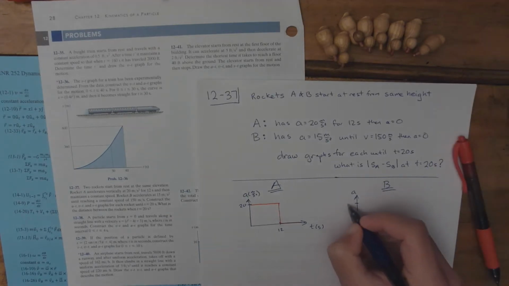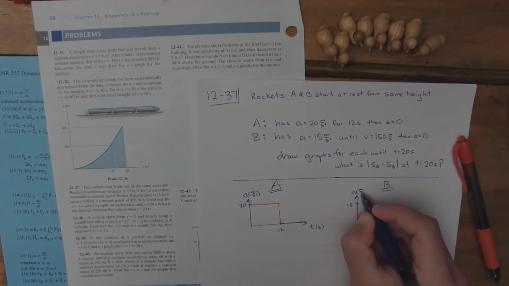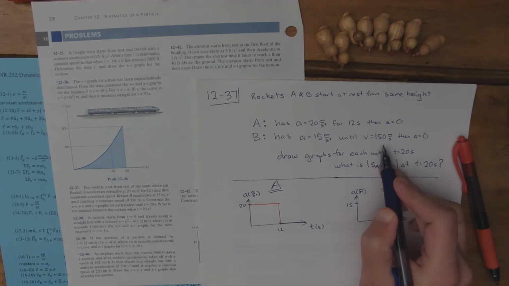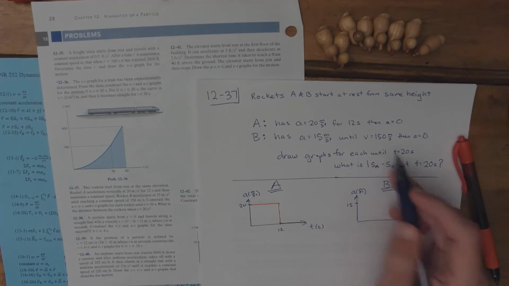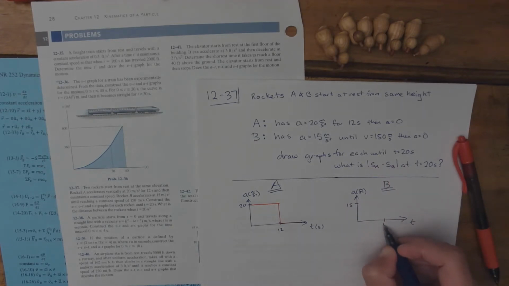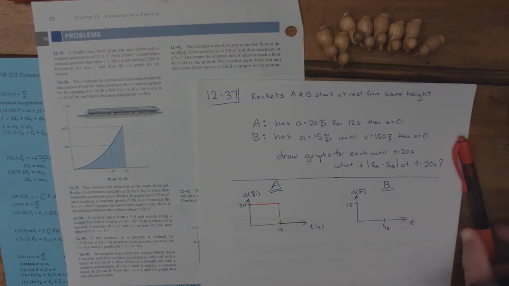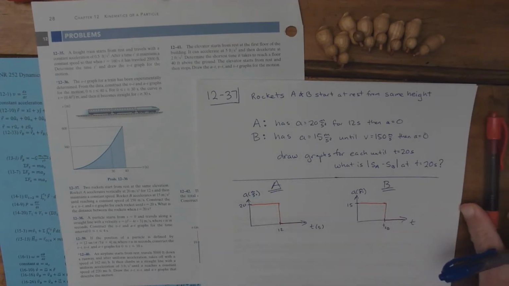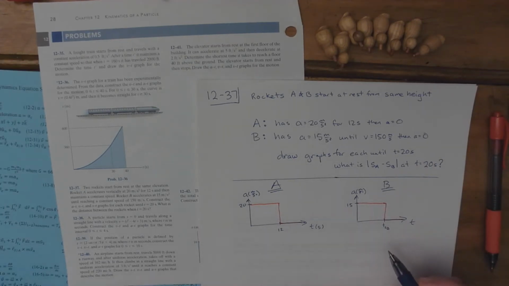Rocket B has an acceleration of 15 meters per second squared until we reach a constant speed of 150 meters per second. Once it reaches it, the acceleration would be 0. That would make it constant speed. But I don't know what the time is, so I'm just going to call this time 2 for rocket B, and then later I'll have to figure out what that is. And afterwards the acceleration is 0.